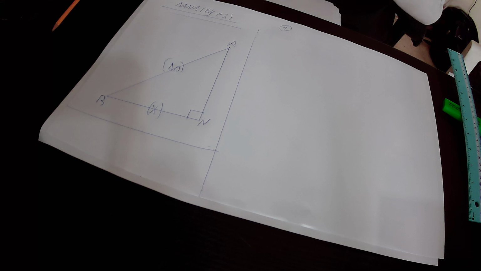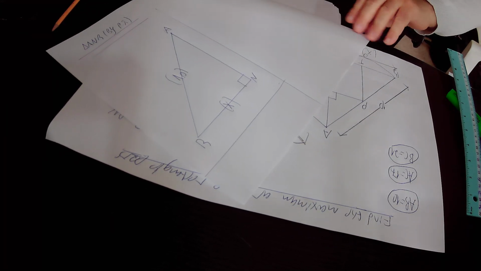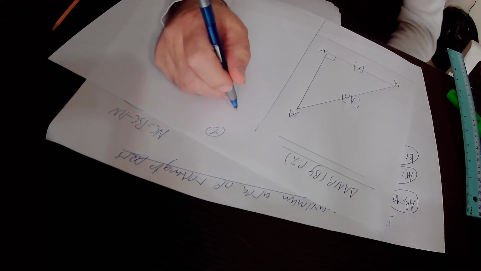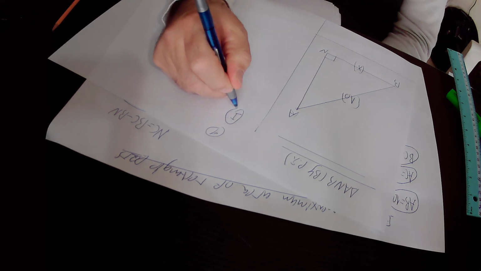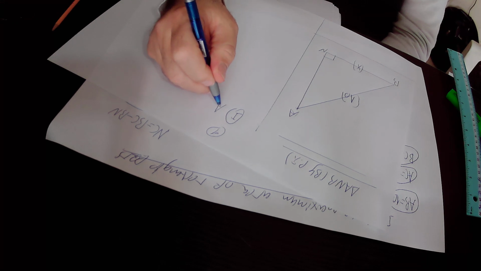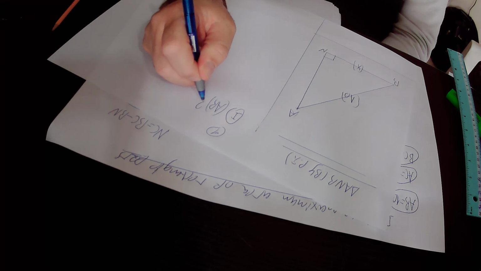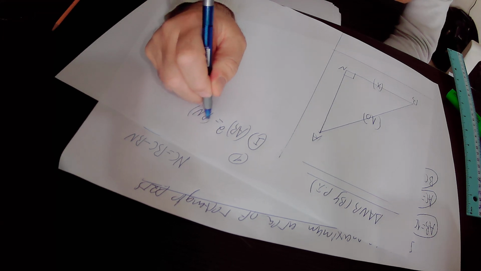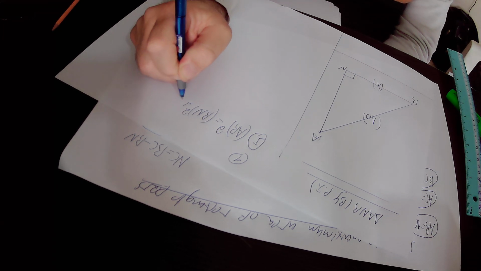In this right angle triangle ABN, according to the Pythagoras theorem, AB square equals BN square plus AN square. Again, AB square equals BN square plus AN square. So write it down. This will be equation 1. AB square, that is the square of the hypotenuse, equals BN square plus AN square.